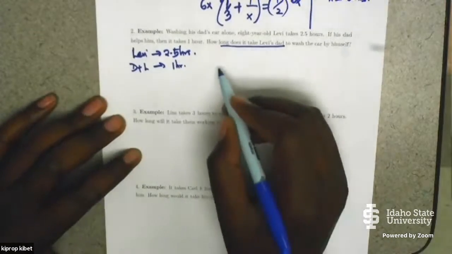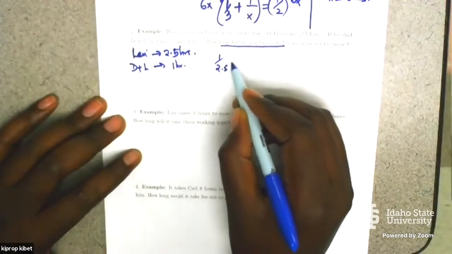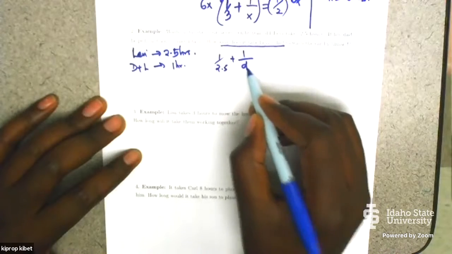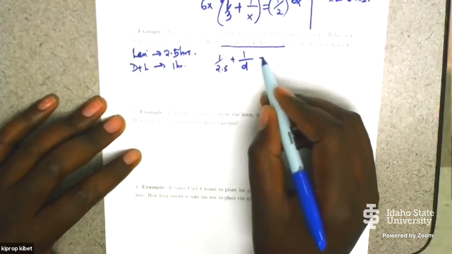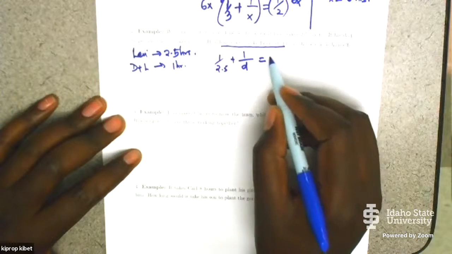So how about when the dad does it alone? It will now be 1/2.5 plus 1 over d, the dad, equals 1.